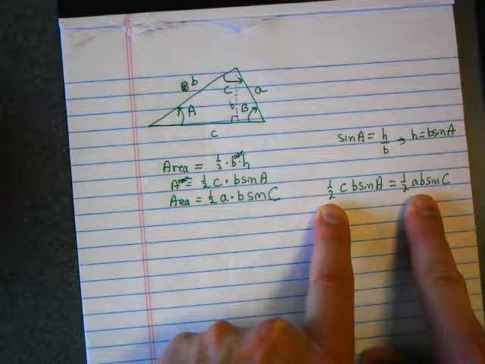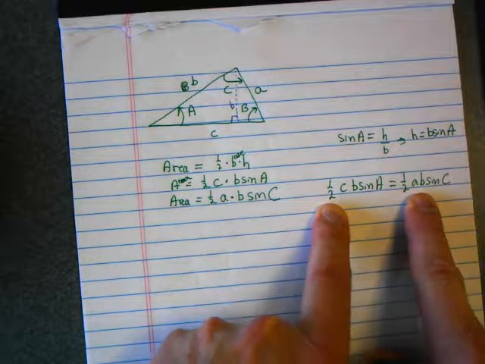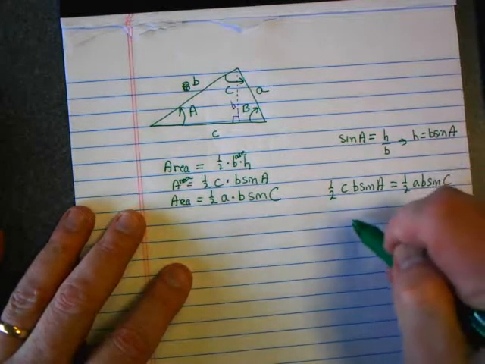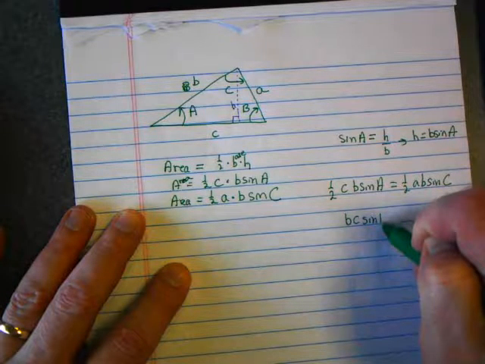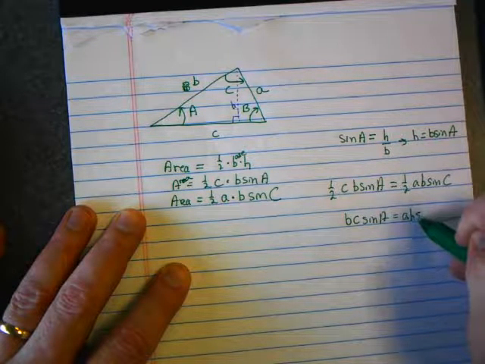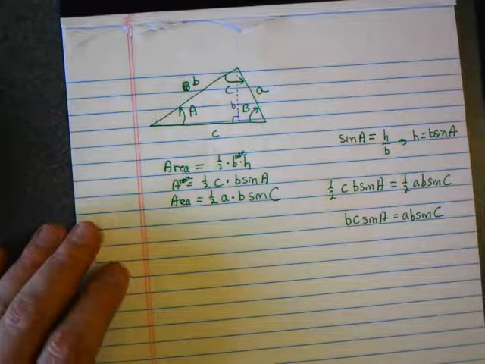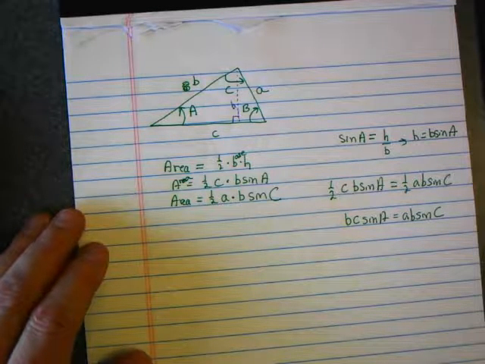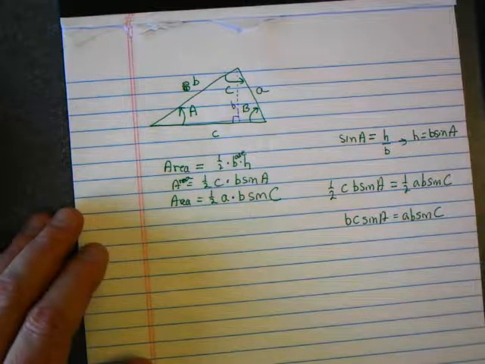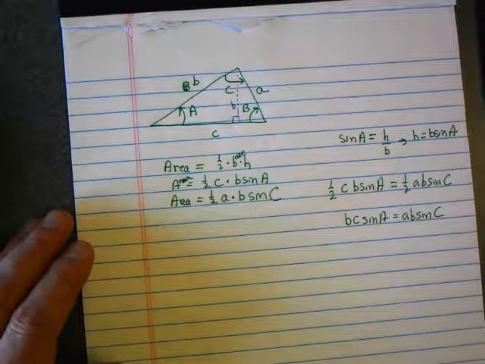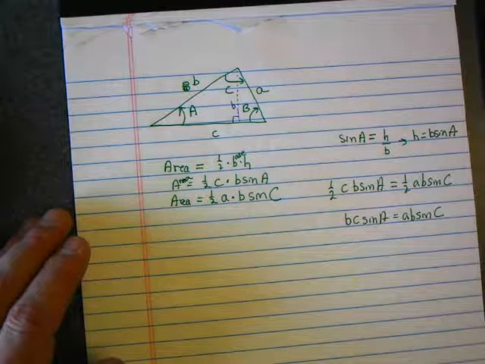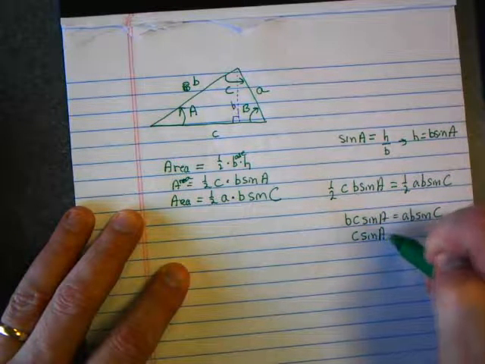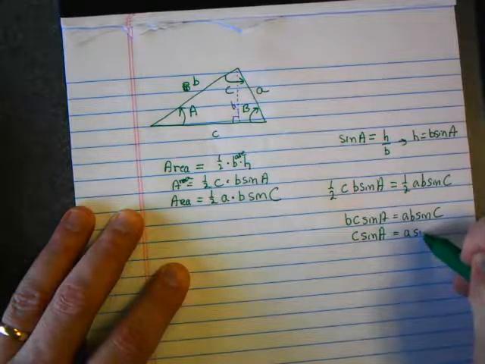Well, how about if I were to multiply both sides by 2? Is that a good idea? Yeah, why? Get rid of the fractions? Alright, so I'm going to write this as BC sine A equals AB sine C. What else can I do to that equation to make things a little bit easier? How about if I divide both sides by B? Is that a good thing? Yeah. So C sine A equals A sine C.